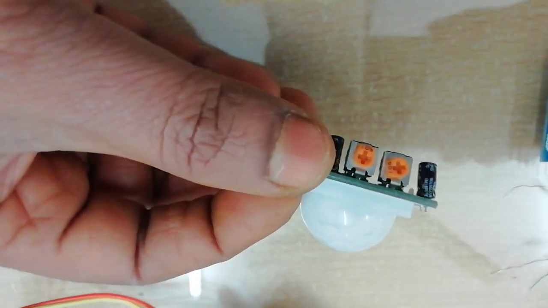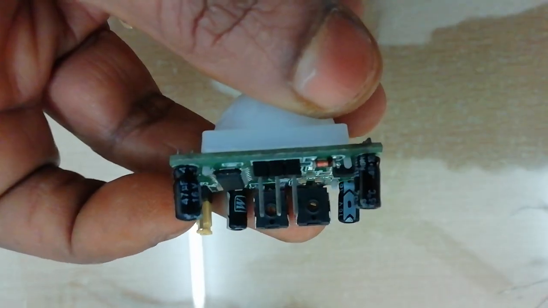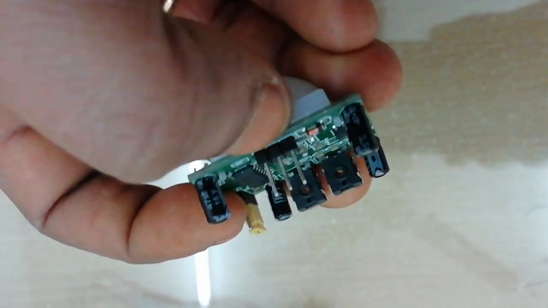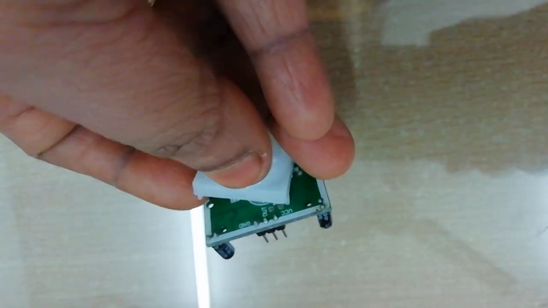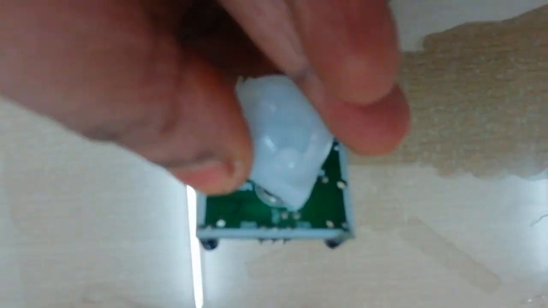The next sensor that we can concentrate on is the PIR sensor. You can just see here, this PIR sensor has 3 pins that we can connect to. Once we open this sensor, there is an option given to open it, and we'll get to know which is VCC and which is ground.